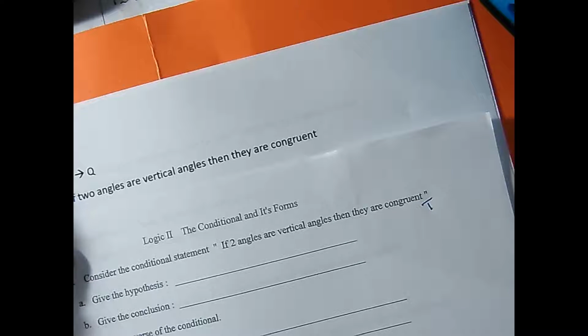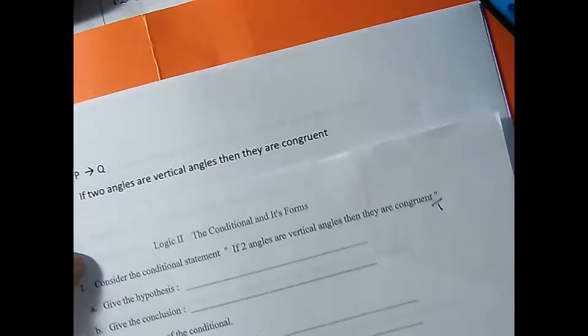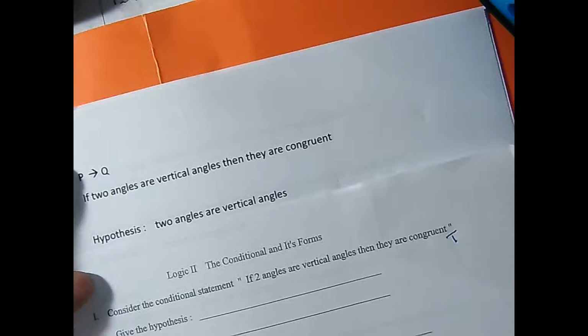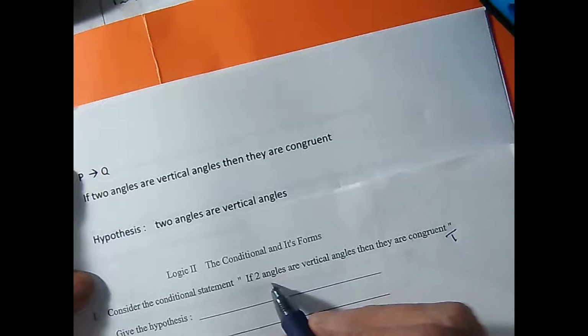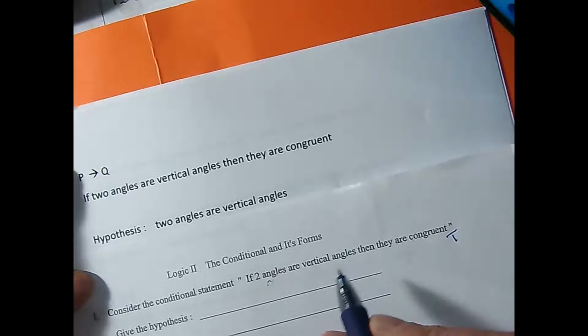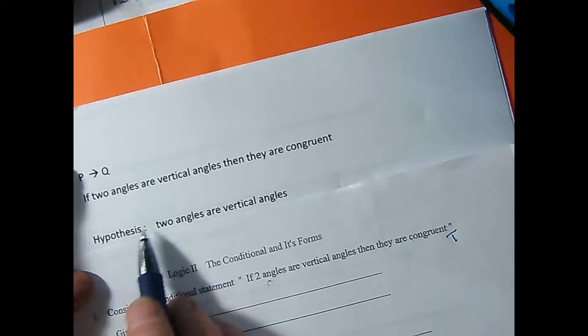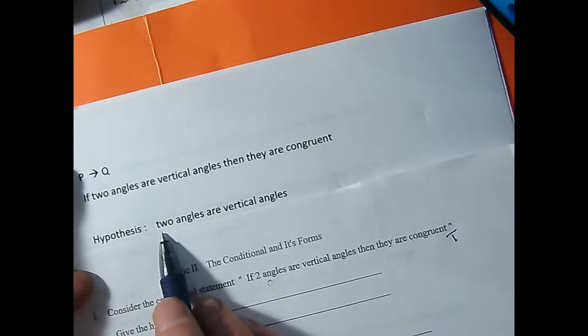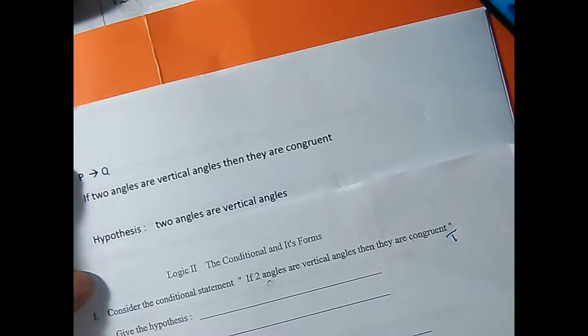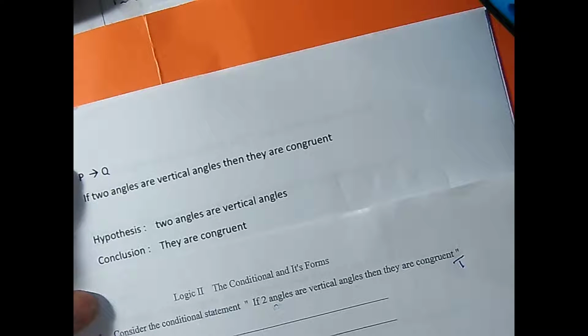But then it asks me to write the hypothesis and the conclusion. I've already done that. If two angles are vertical angles, then they are congruent. The hypothesis is what follows the if. The two angles are vertical angles. I will not include the if when I write the hypothesis. The conclusion is they are congruent.